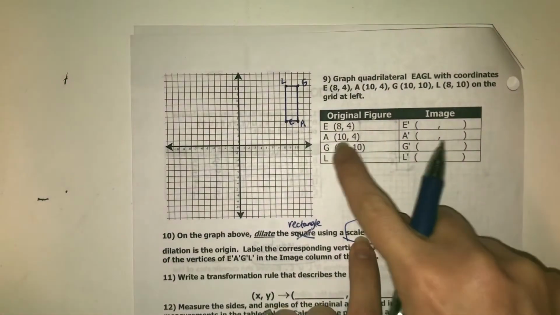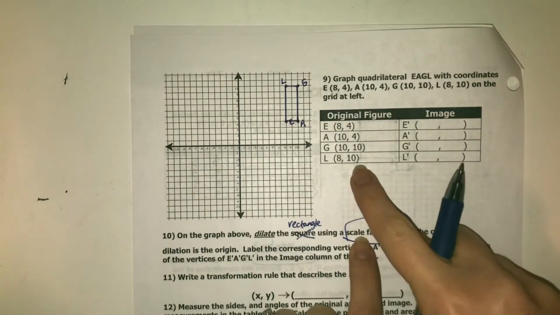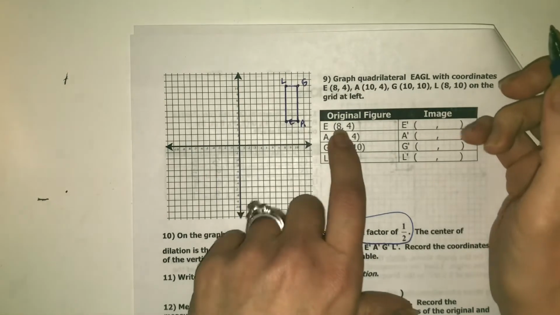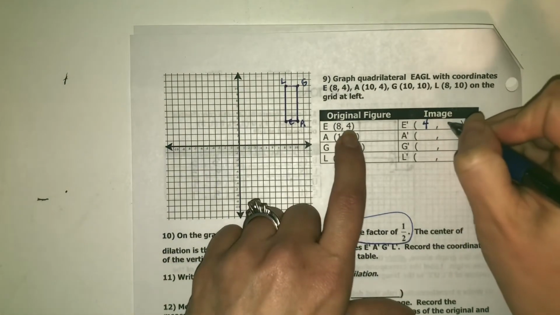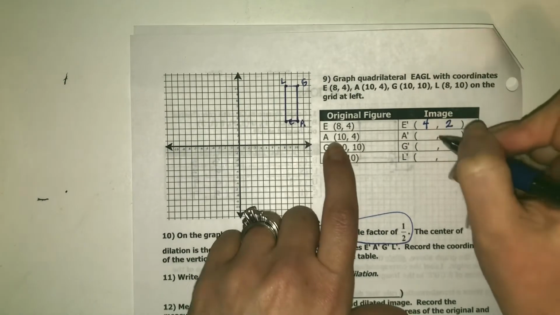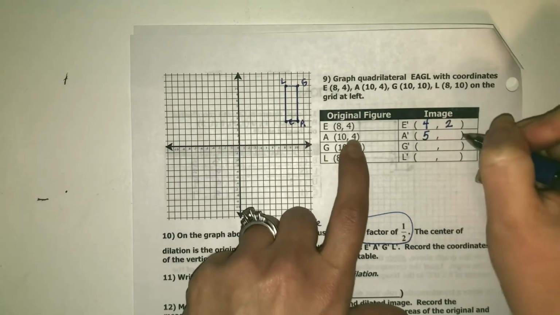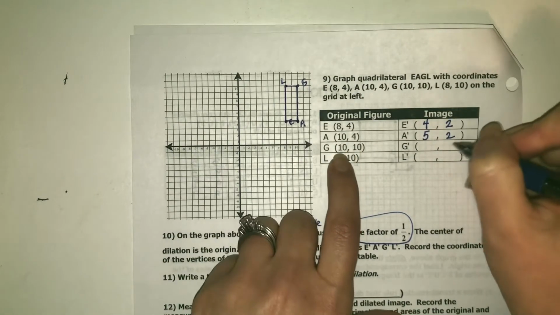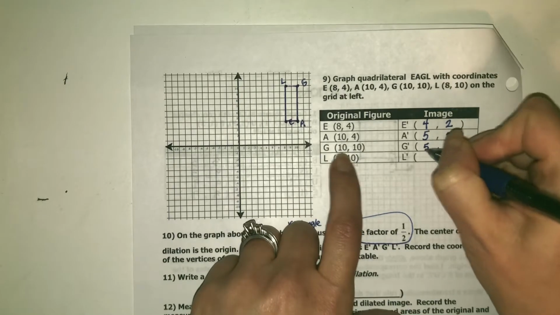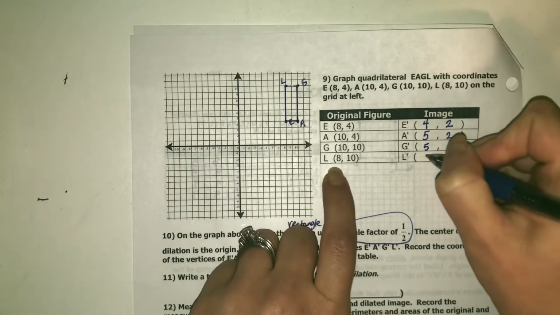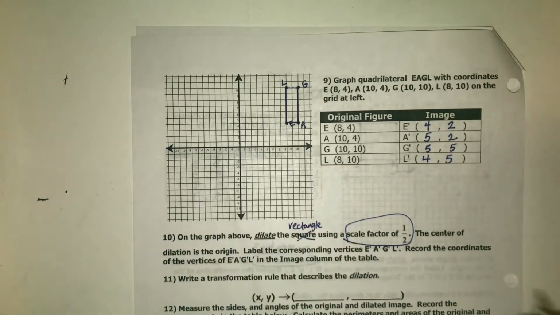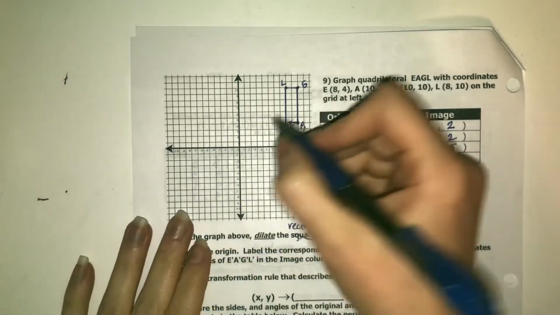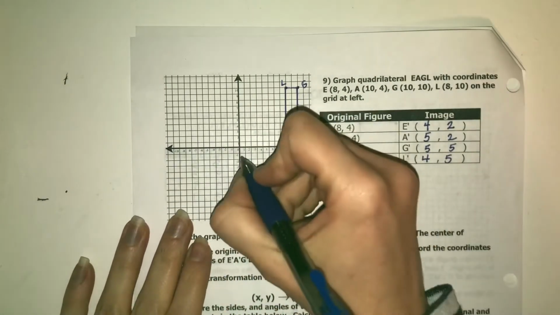So each one of these numbers is going to get multiplied by 1/2, which is the same thing as dividing by 2. So 8 times 1/2 would be 4. And 4 times 1/2 would be 2. 10 times 1/2 would be 5. 4 times 1/2 is 2. 10 becomes 5. 10 becomes 5. 8 becomes 4. And 10 becomes 5. So these are the coordinates of my new dilated image. And now I'm going to plot them and label them on the graph.